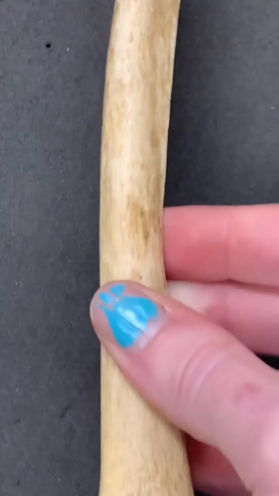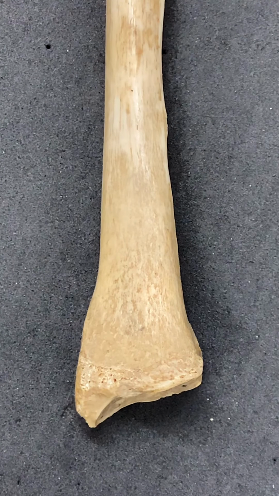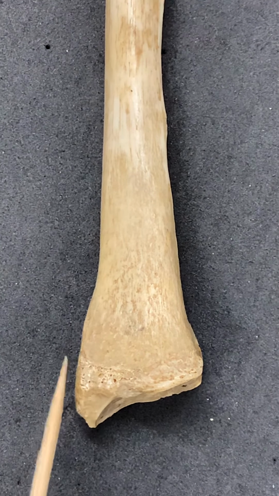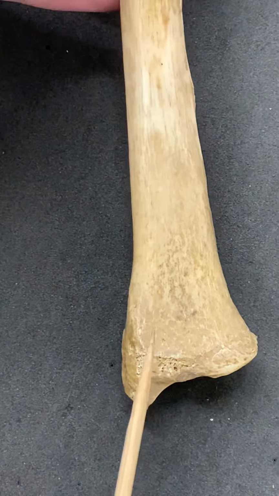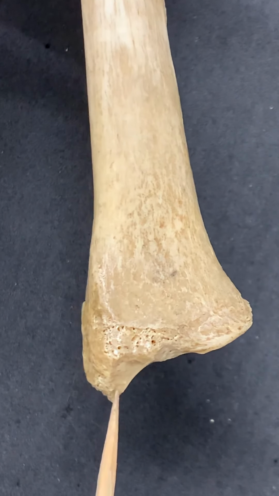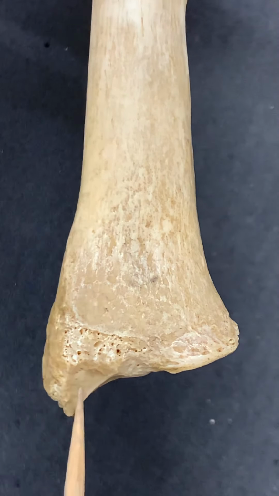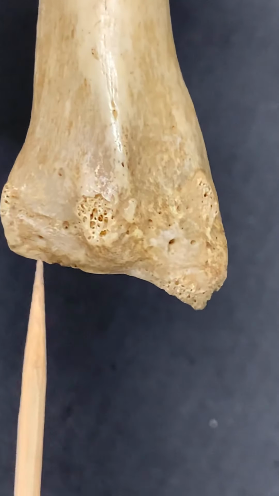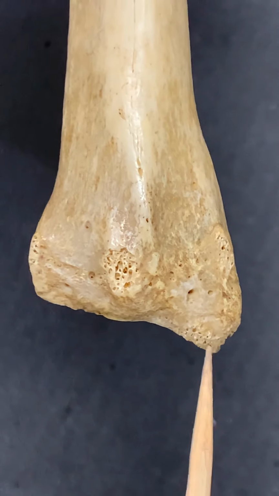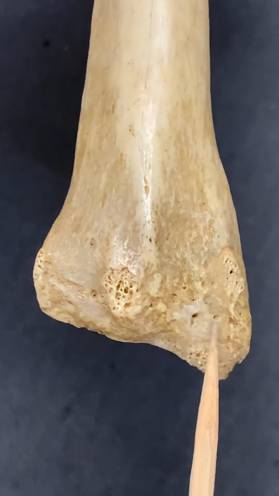If we look down at the distal end, on the lateral side the bone ends in this point. This is called the styloid process of the radius. So this is what it looks like in the anterior view, and then if we turn it around, you can see it also projecting down to the most inferior point there on the posterior view as well.